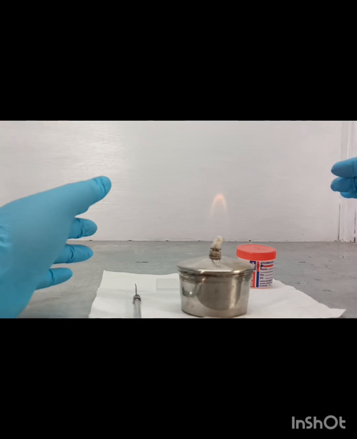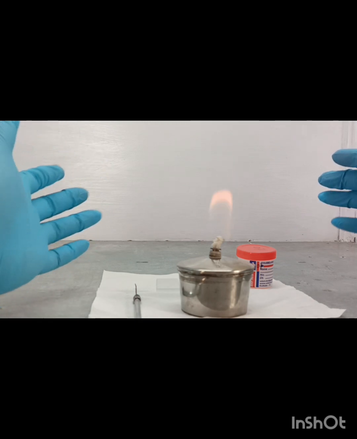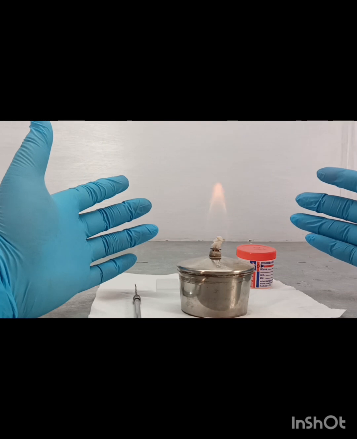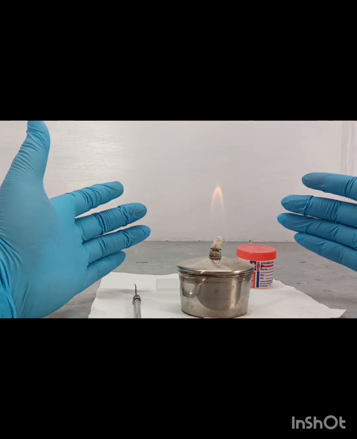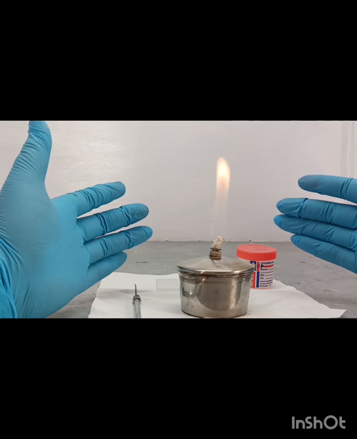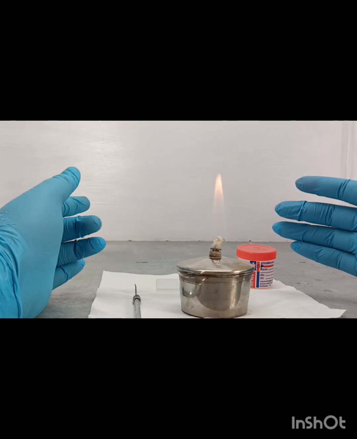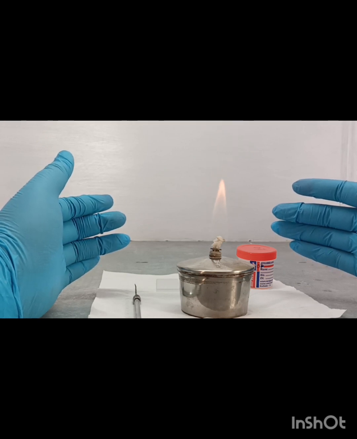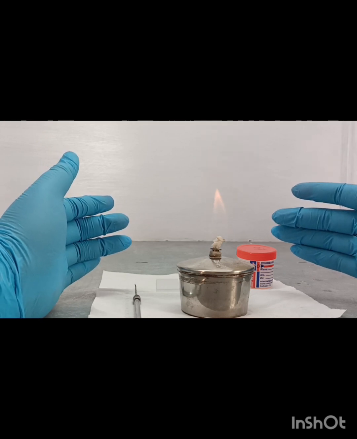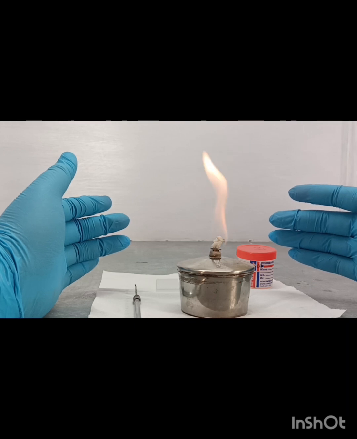At the time of smear preparation, we need to wear gloves and face masks. An N95 mask is very efficient, very useful, and if you need, always wear a head mask also.